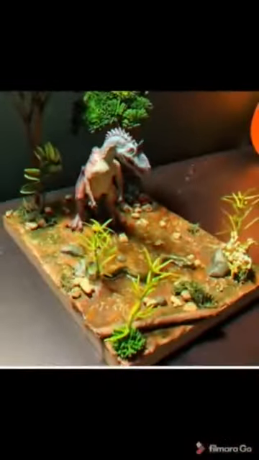Next is diorama. Diorama is a three-dimensional representation of events, ideas, and concepts against a scenic background. Here's the example of diorama. Next is orchidarium.